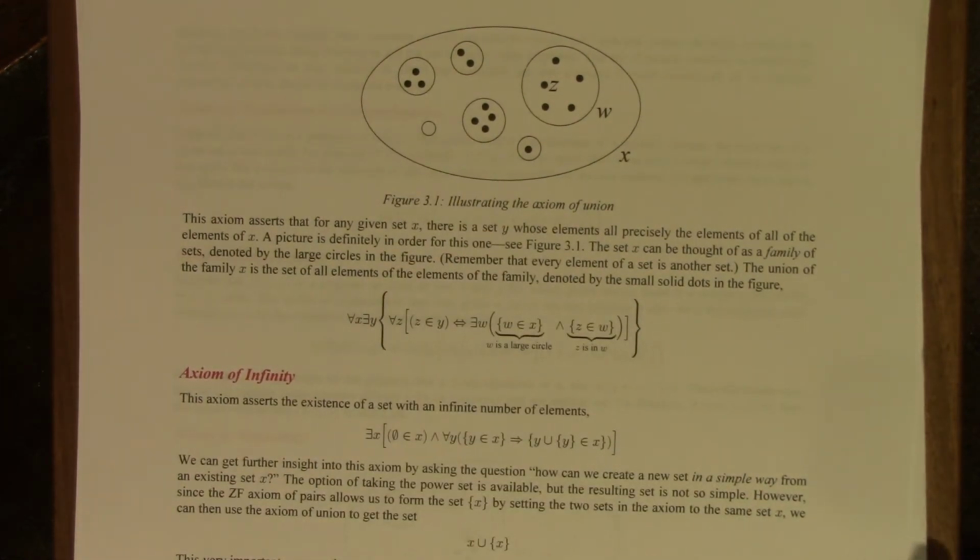One thing to keep in mind is, in high school, maybe you learned how to take the union of two sets. Here we are, in effect, taking the union of one set. We are taking the union of the elements of that set. They are subsets. The elements are sets. So we are taking the union of sets. We're taking the union of a set worth of sets.